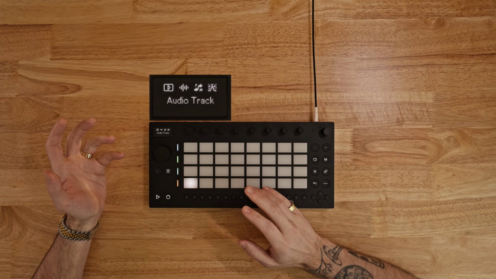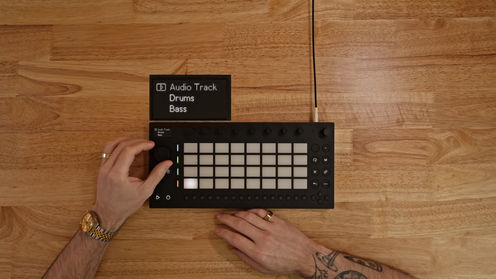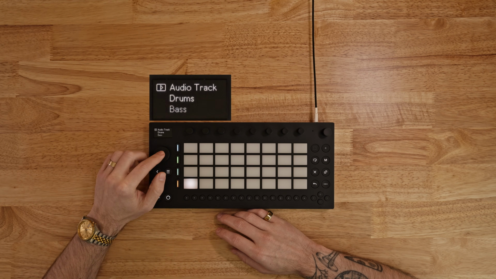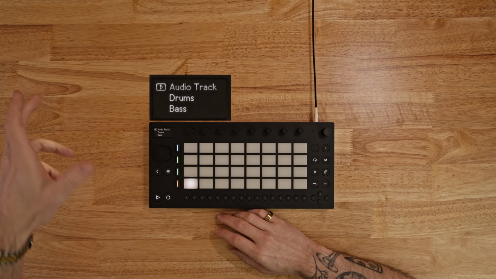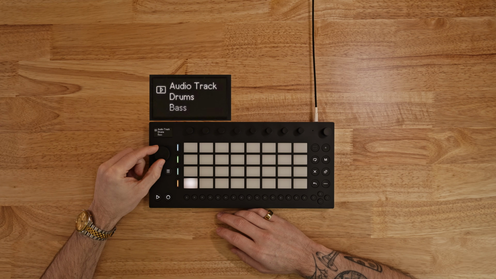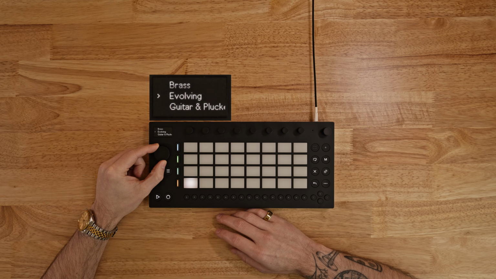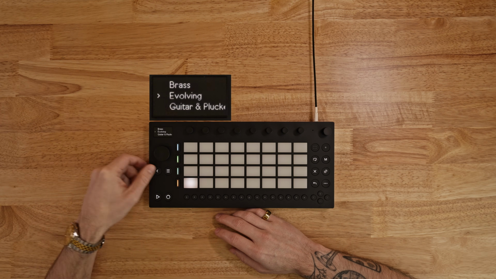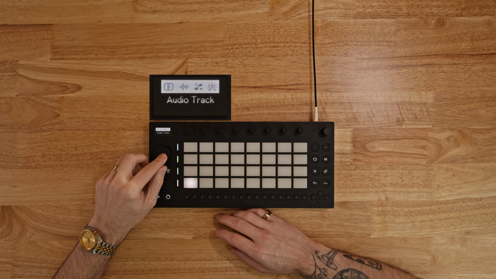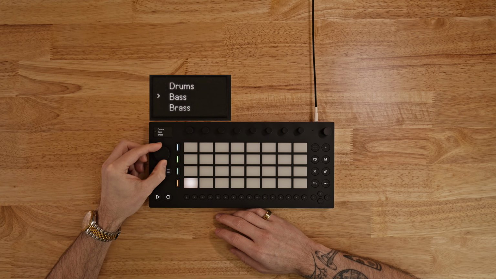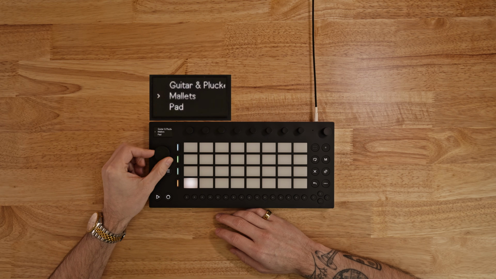So now we can create an audio track. I already have an audio track loaded, but you load the audio track the same way you would load any type of new track. Because I already have an audio track loaded, it goes to the main category, and currently they have audio track in the broadest part of the categories, which leaves you with audio track, drums, bass, brass, and so on. In my head, that's a little bit weird, but I don't know where else they would put it.